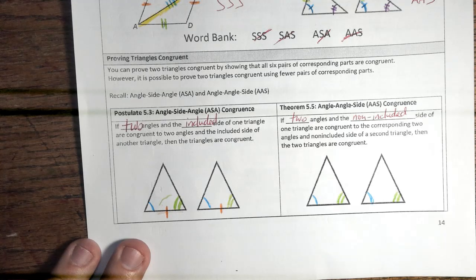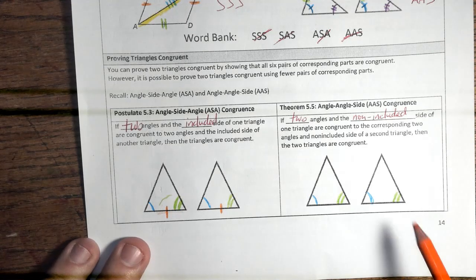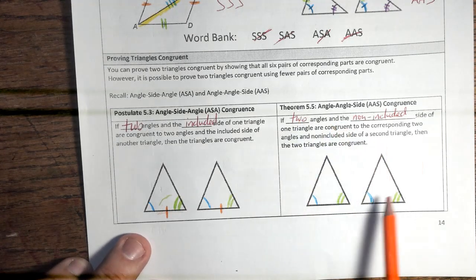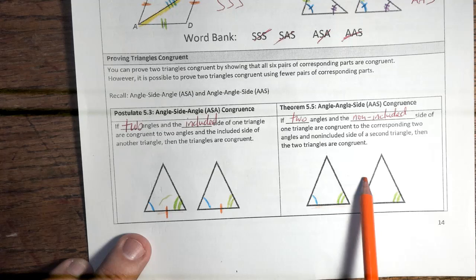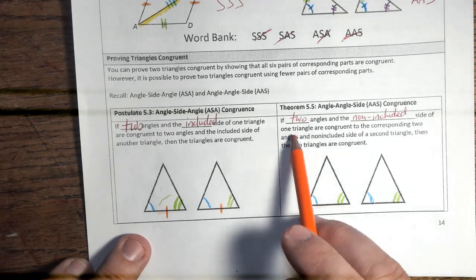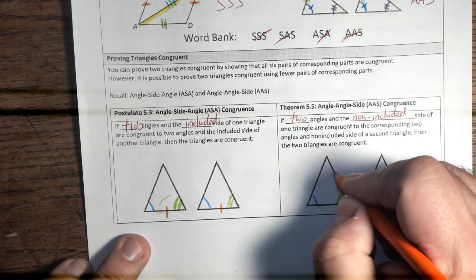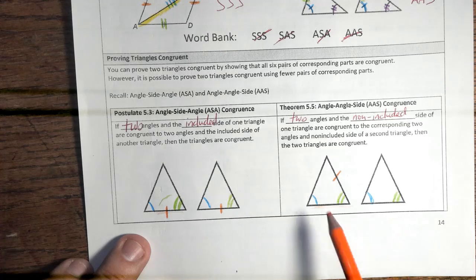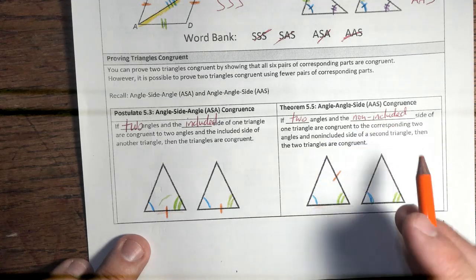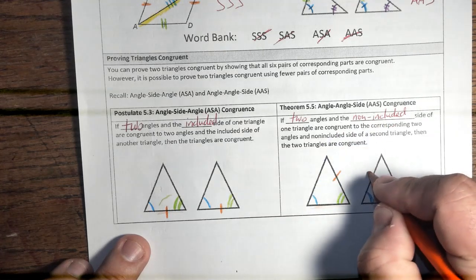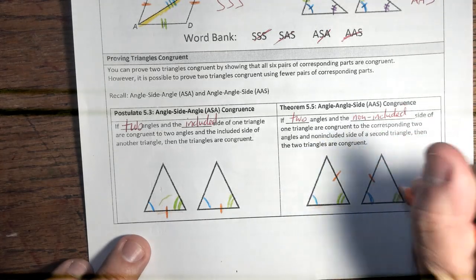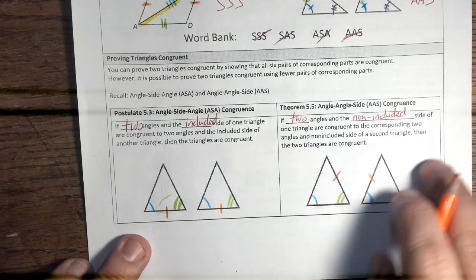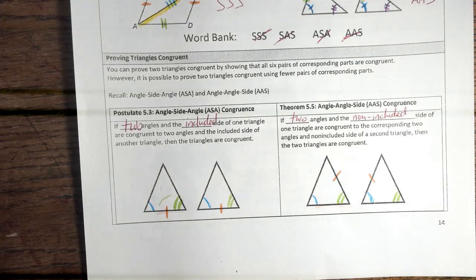Let's see, we'll just use orange again. If two angles and the non-included side are congruent to two angles and the non-included side of another triangle, then the two triangles are congruent. This is the included side, the side in between the two angles, and either one of these would be the non-included side.